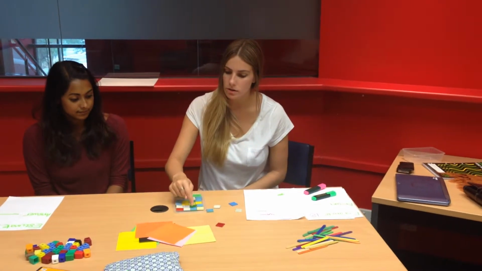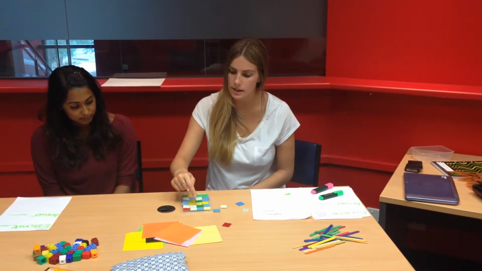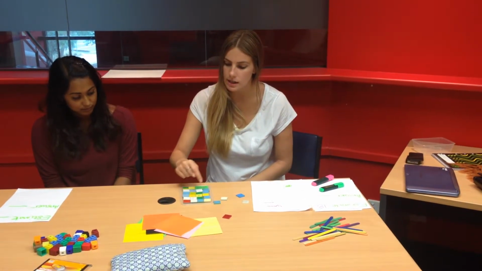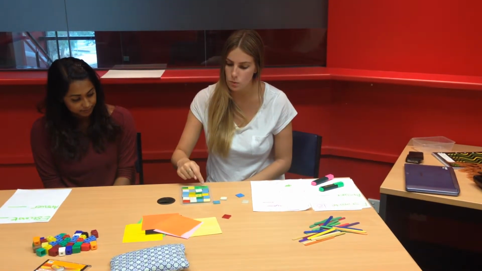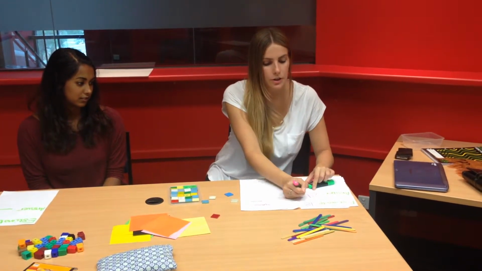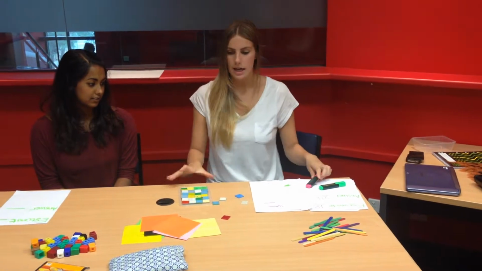1, 2, 3, 4, 5, 6, 7, 8, 9, 10, 11, 12, 13, 14, 15, 16, 17, 18, 19, 20, 21, 22, 23, 24. Okay, so the area of this container lid is 24 tiles. So now I'll record my answer down on my piece of paper to show my answer.